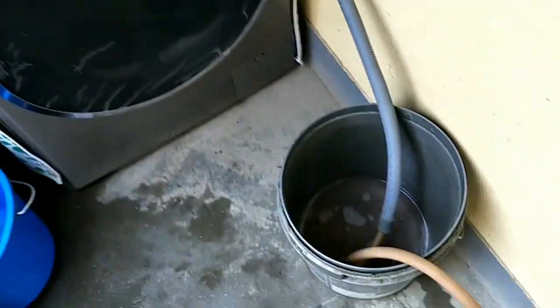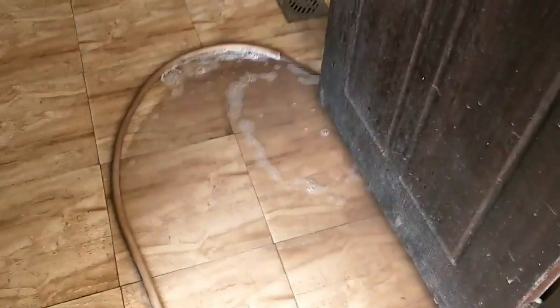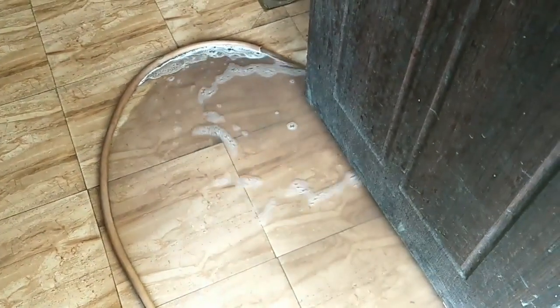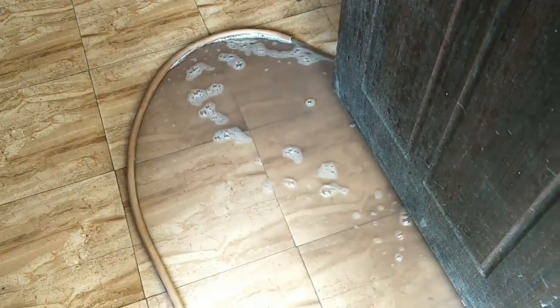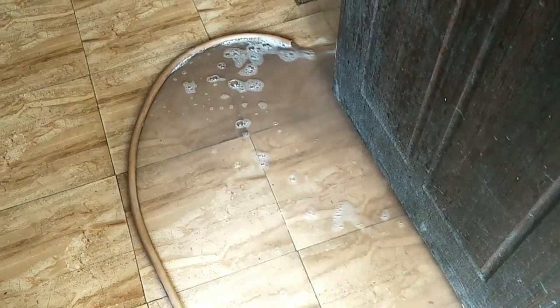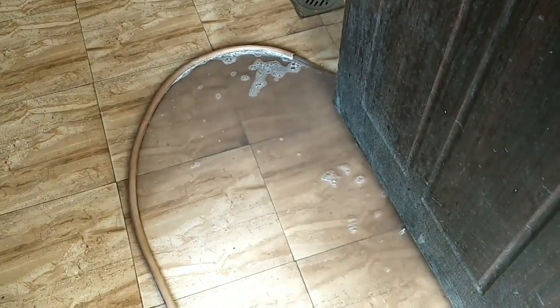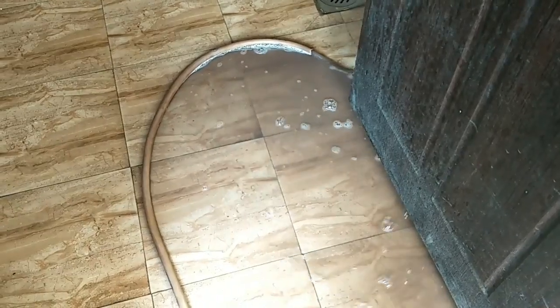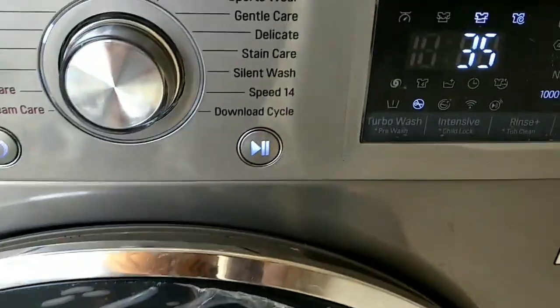See, it's 35 minutes and the water came out from here. You can see the dirty water over here in my toilet. You can see the dirty water from the clothes. It's coming from over here. Now the cycle has changed.